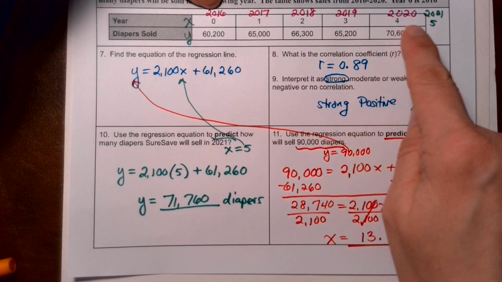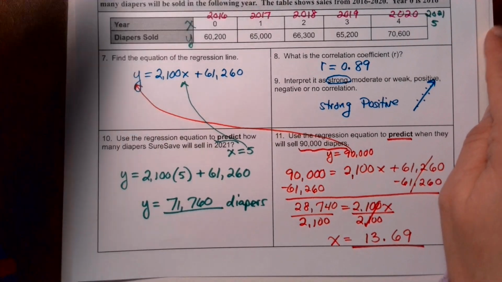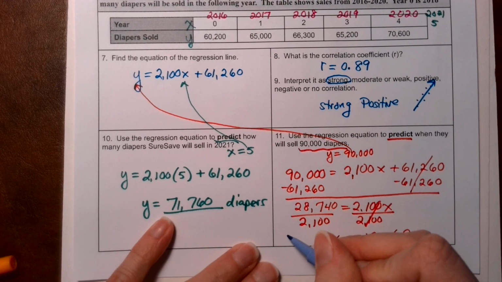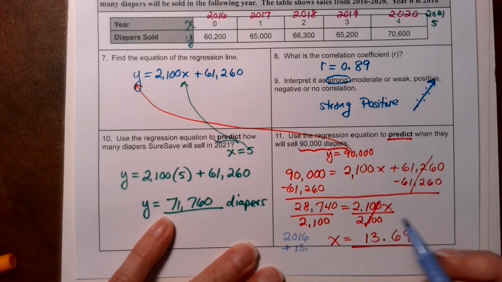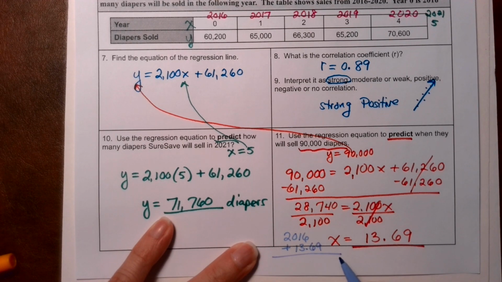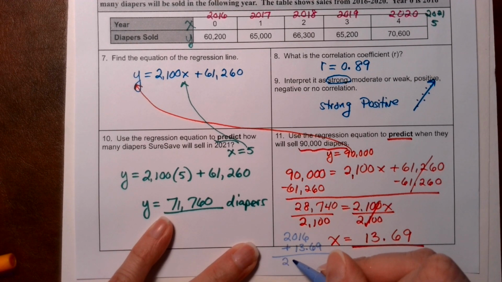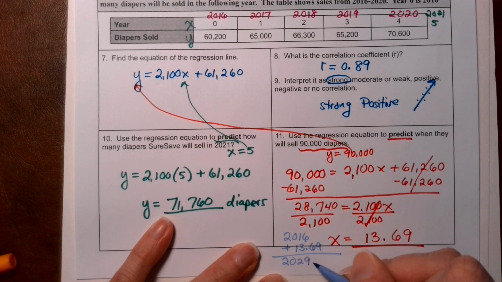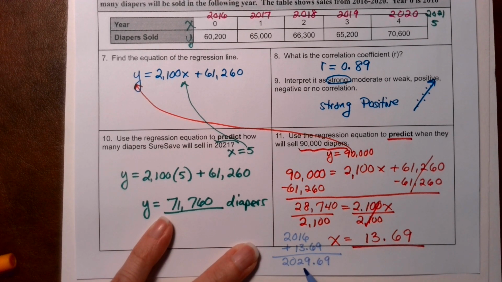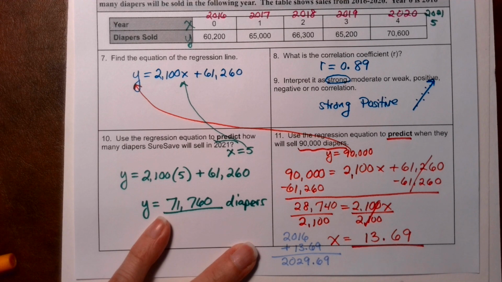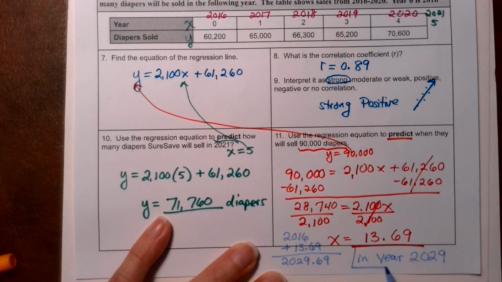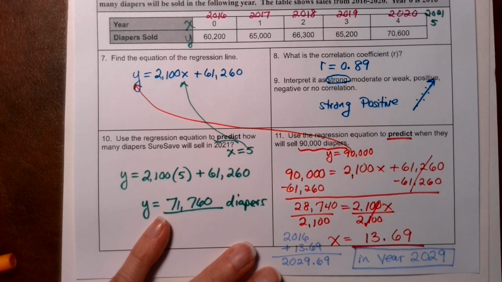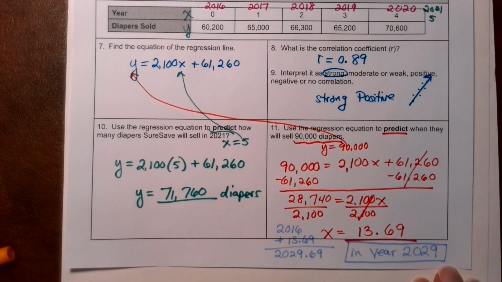13 years from now, okay, let's take 2016 and add on 13.69. So it's going to happen in the year 2029. Okay, great job, math one.